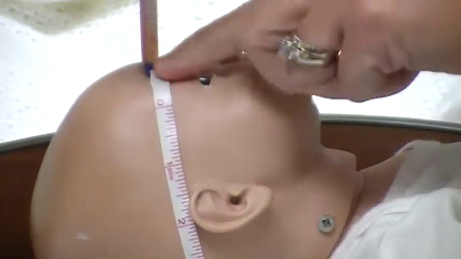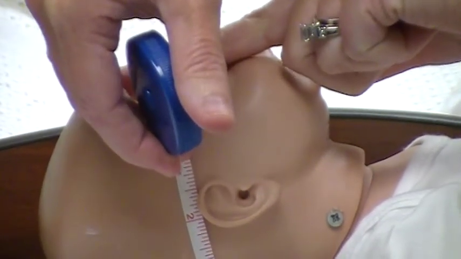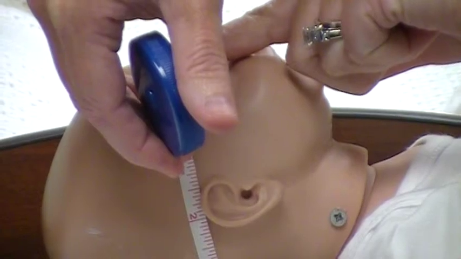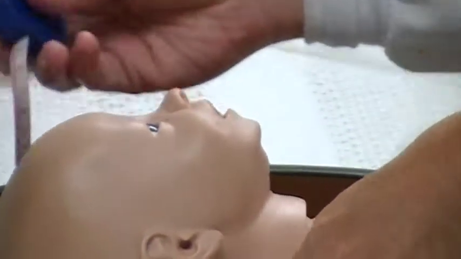Make sure you use your 3 landmarks, and we have 13.5 inches for the head. Okay, 13.5. We're going to document that on our paper.